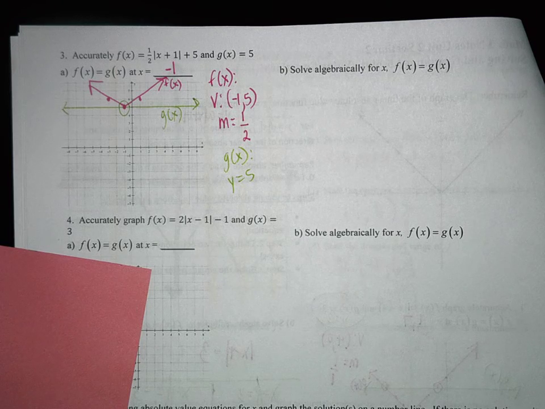So let's check to see, because our other ones we had 2 answers or no answers. So what happens? How do you just get 1 answer with absolute value? Does anybody know? No, it's a good guess though. Okay, let's go ahead and check it out and see what happens.